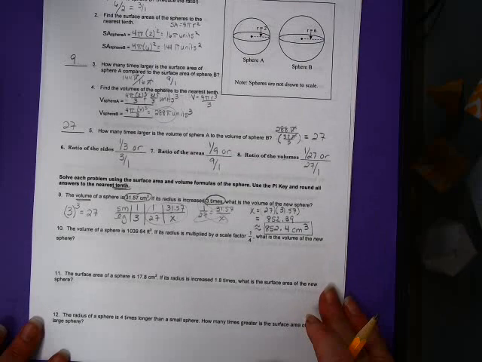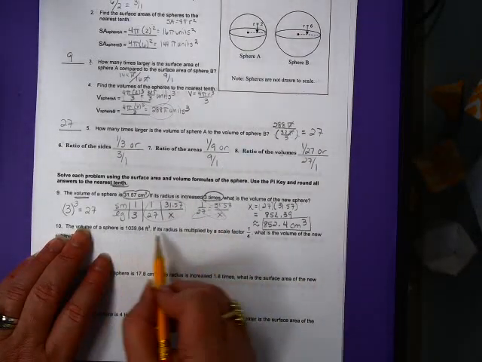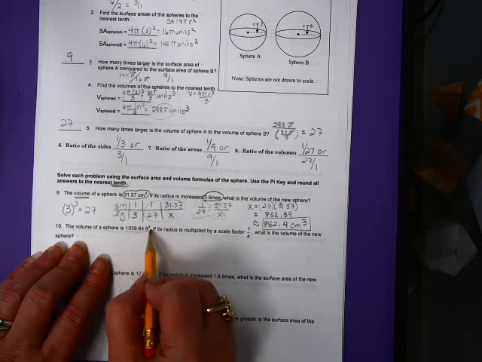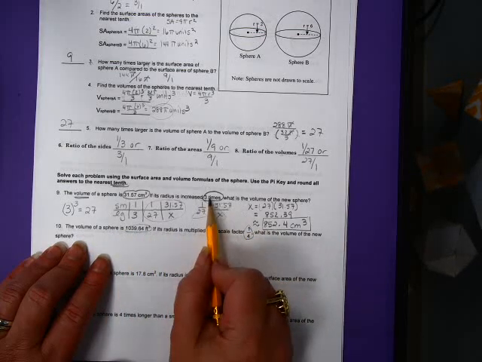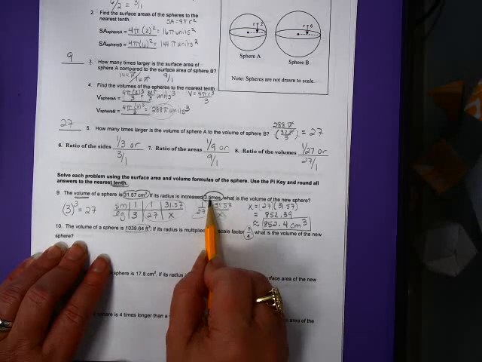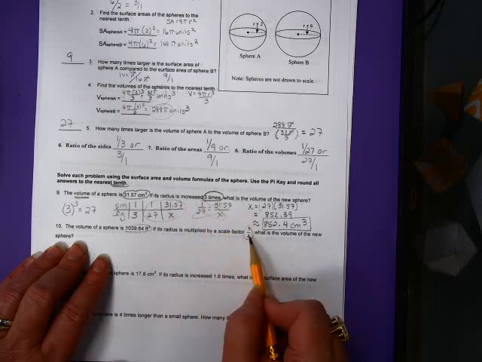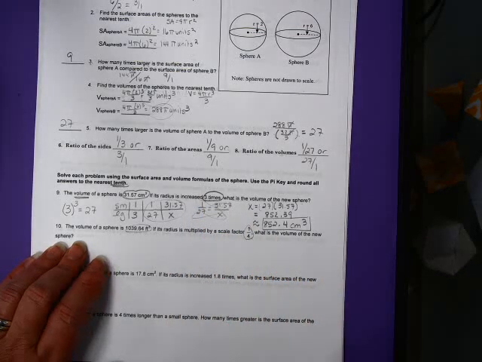Alright, the next one. The next one, my volume of the sphere is this if the radius is multiplied by a scale factor of 1/4. Now remember, this is greater than 1 and this is less than 1. When it's greater than 1, it's increasing, but when it's less than 1, it's decreasing or getting smaller.